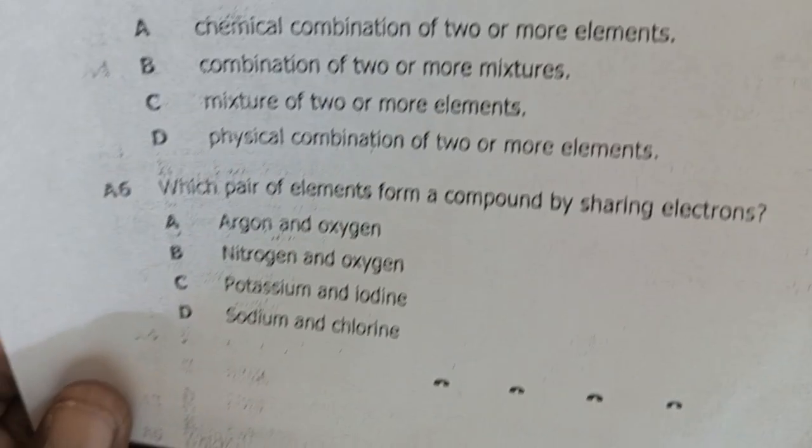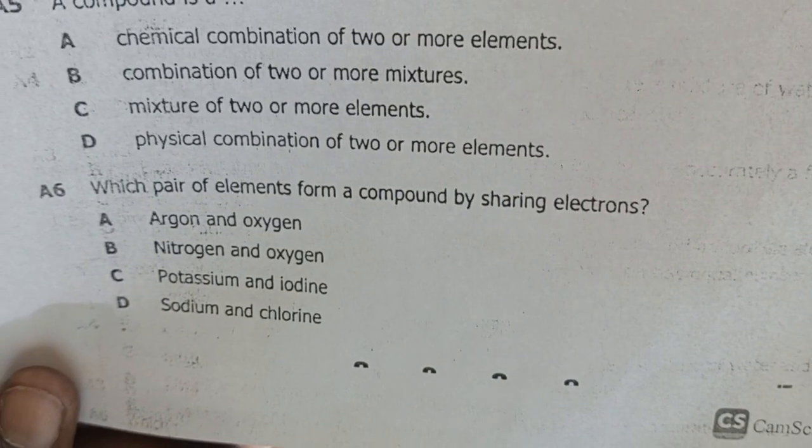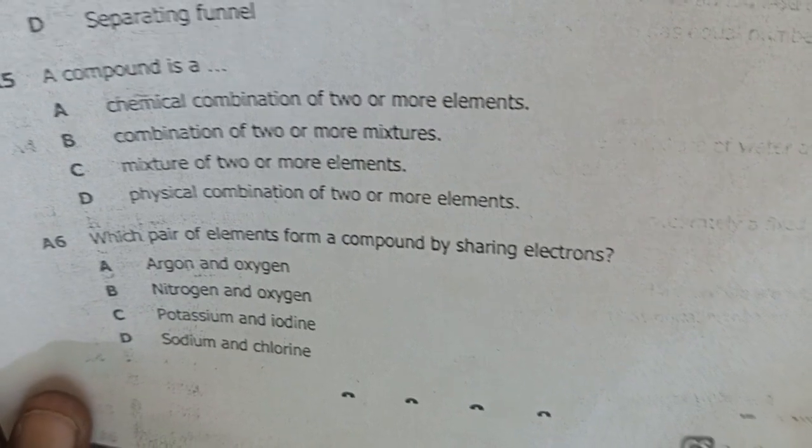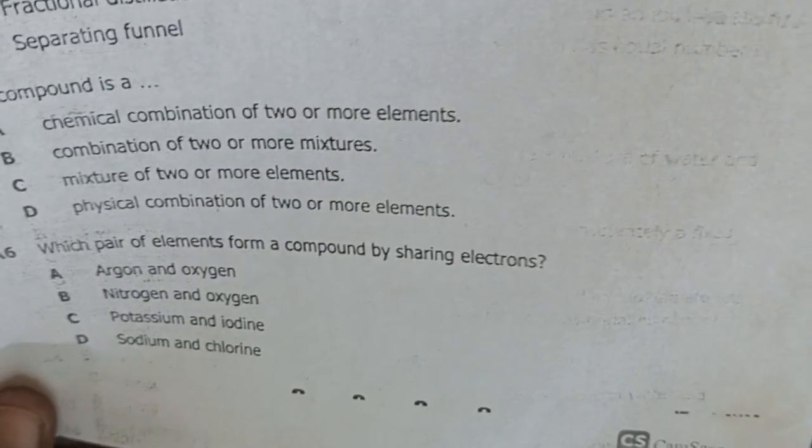We go to question 6. Question 6 reads, which pair of elements form a compound by sharing electrons? Maybe before we find out which pair of elements form a compound by sharing, let's know what bonding is all about.